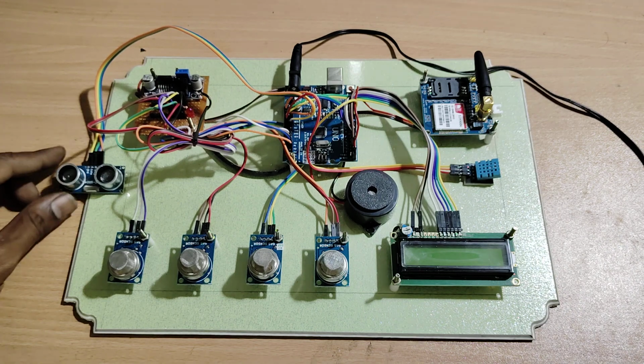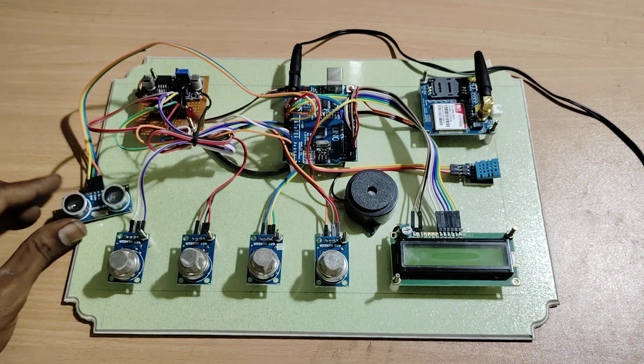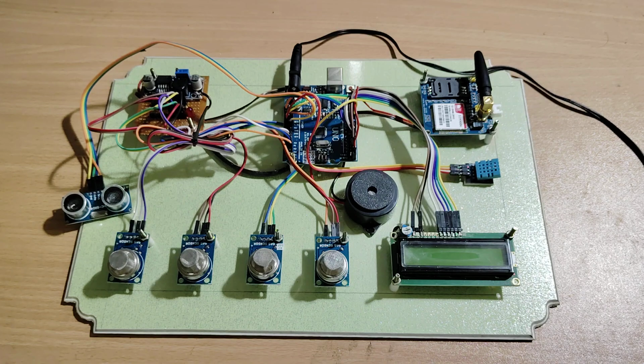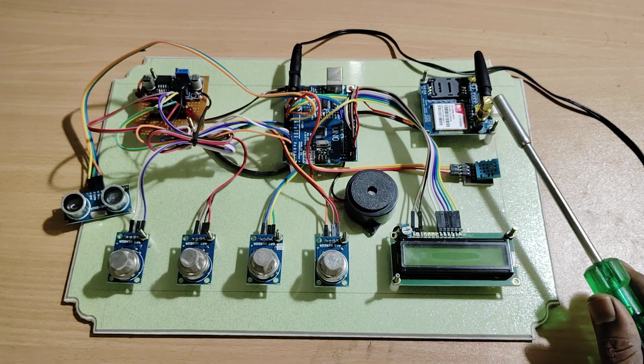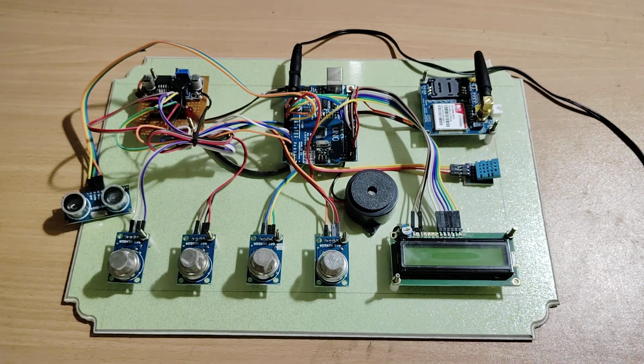Then I used one ultrasonic sensor in order to find the water level. If the drainage reaches a very high level and is full, the system will automatically identify it using this ultrasonic sensor. And then I used one GSM modem, actually a SIM900. This modem is used to send SMS as well as update data to the cloud. I am using the ThingSpeak server in order to monitor the data.